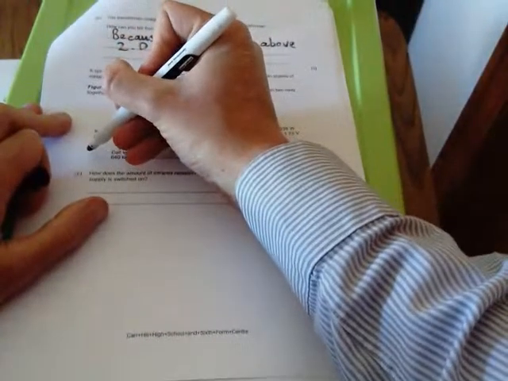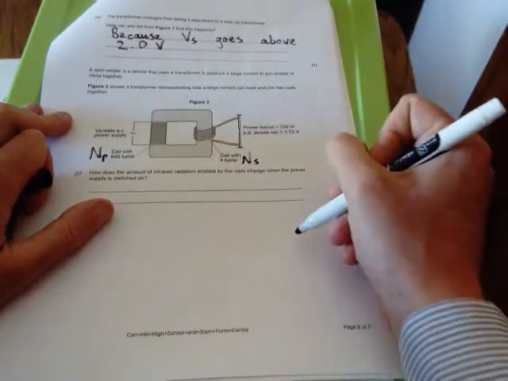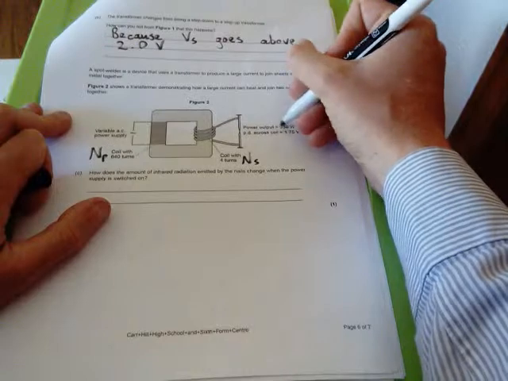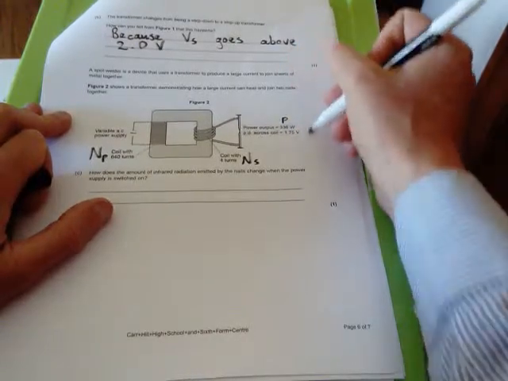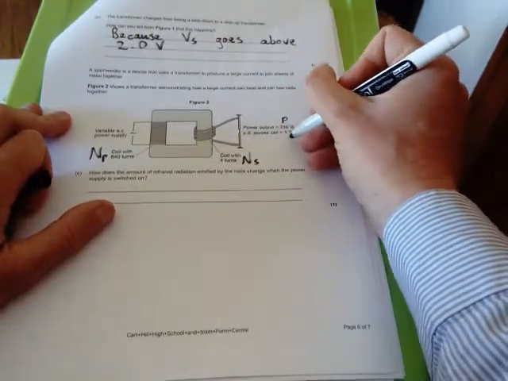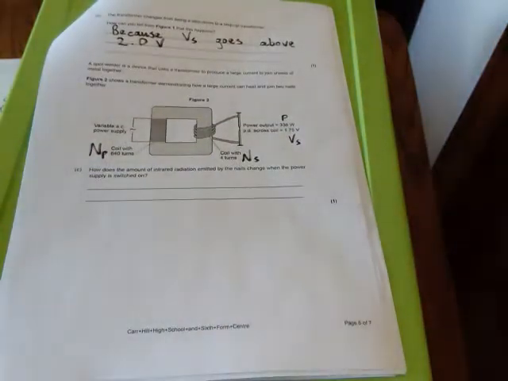Now the question continues. A spot welder is a device that uses a transformer to produce a large current to join sheets of metal together. Figure 2 shows a transformer demonstrating how a large current can heat and join 2 nails together. So the ends of the nails melt, they get welded together, and those 2 nails become 1 piece of metal. We've got various things labelled. No harm always in just making the notes next to them. There is an NP there, an S there, and a power. I'll leave that unlabeled, except I might put a P next to it to remind myself. And there's the potential difference across the secondary coil, so there's a VS there. We'll keep all that in mind for what might come up.